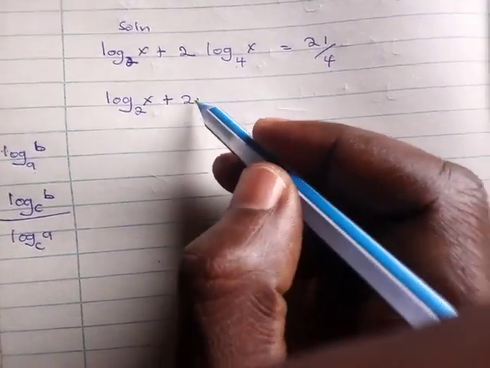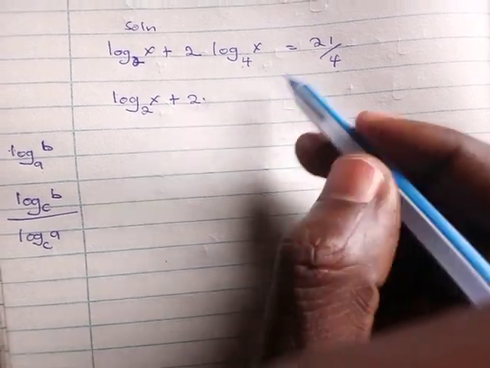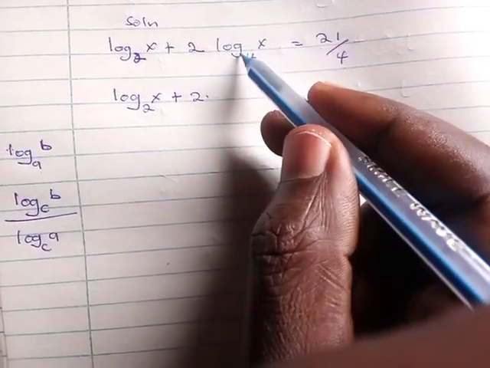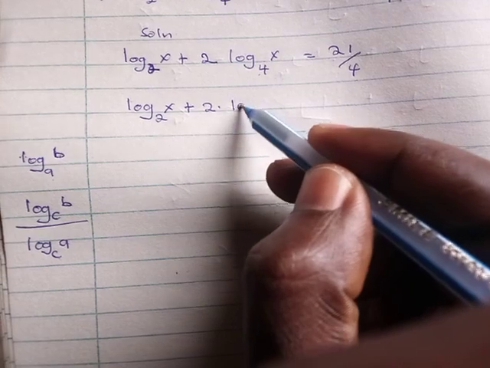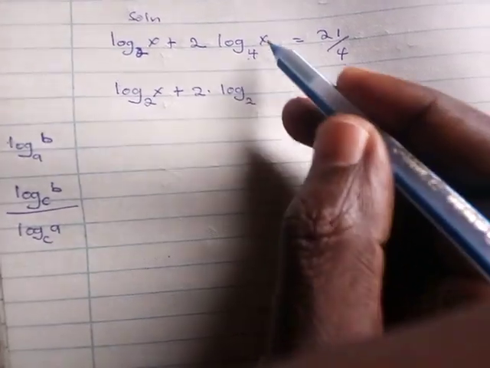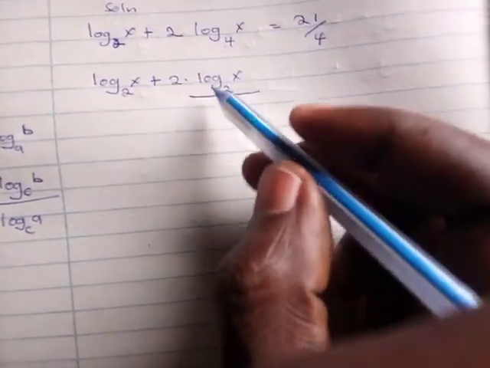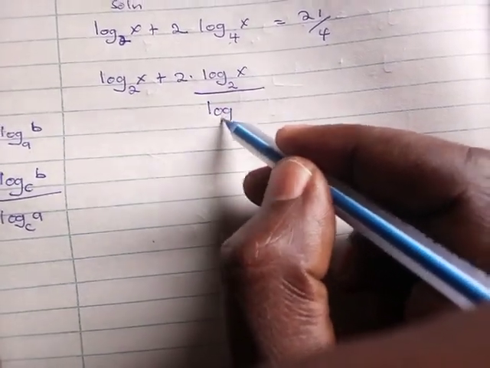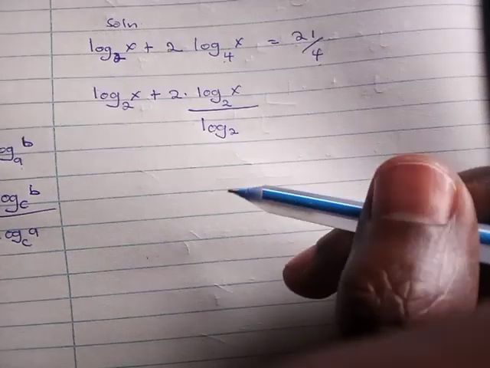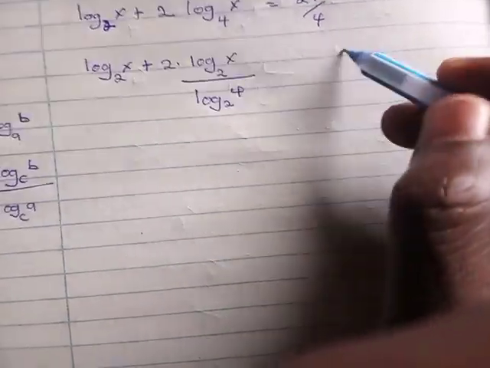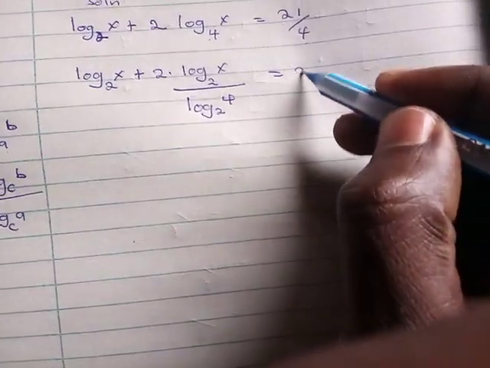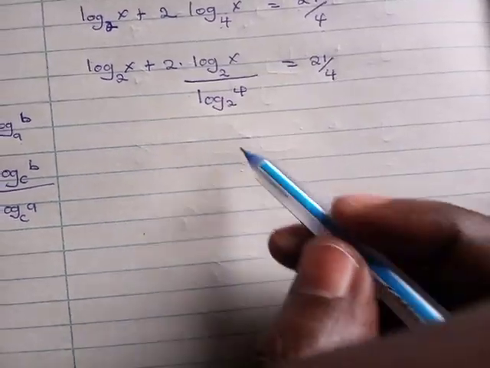This time around it is not point, it is dot, it is multiplication. Now I'm going to change the base to base 2, so it will be log base 2 of x out of log base 2 of 4. So this will equal 21 out of 4.